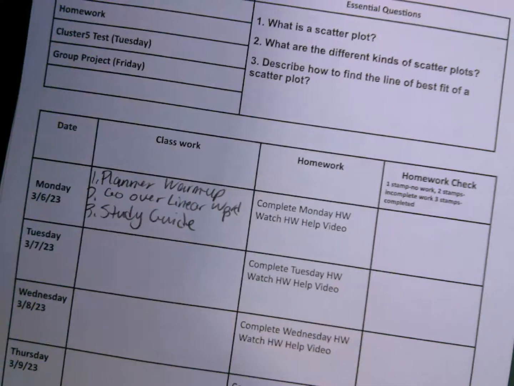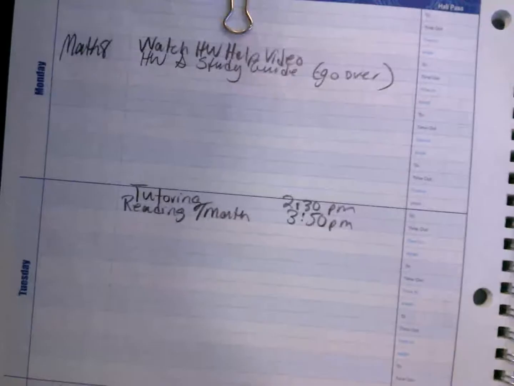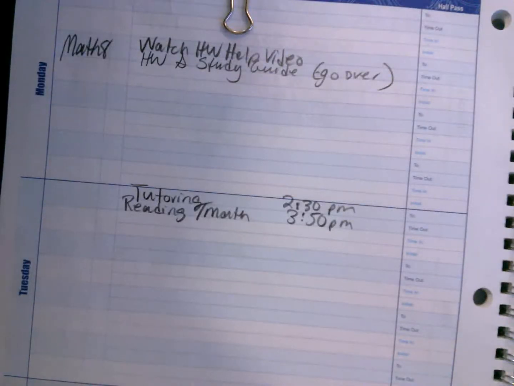All right, let's turn to a new page and let's write down our homework. Do not forget we've got tutoring this week. Reading tutoring is first and then the math tutoring. Raise your hand if you need the planner. Anyone need the planner page? Don't forget the planner page from last week. You need to show it for tomorrow so I can add 10 points to your score, okay? 10 points to your score. Anybody else need the planner sheet? Okay.